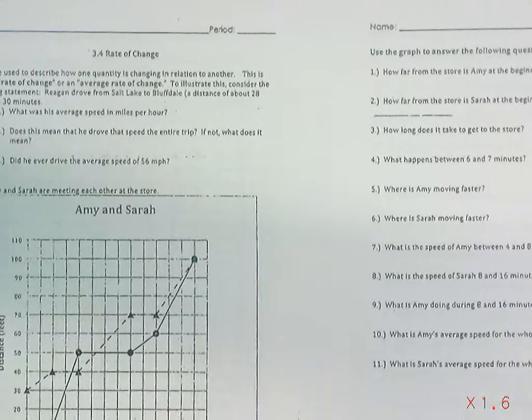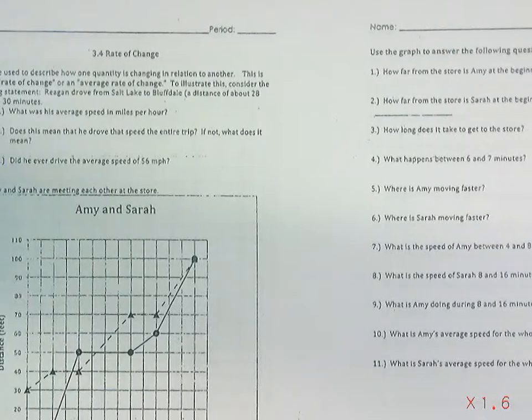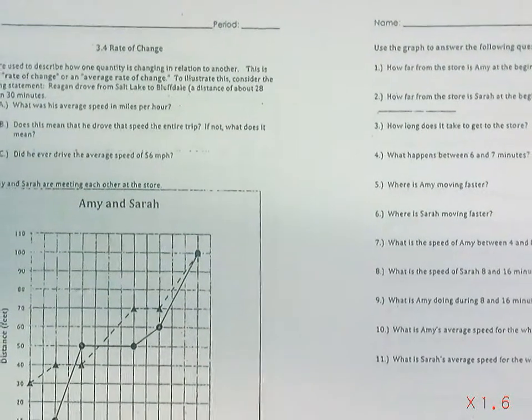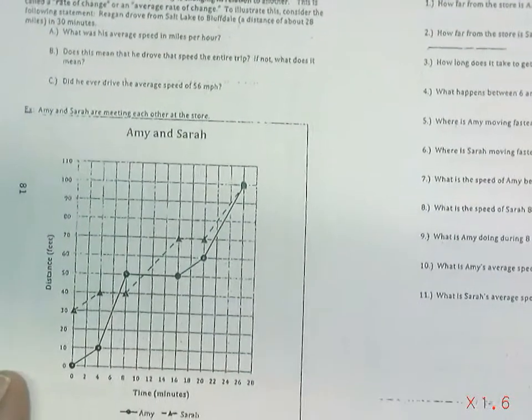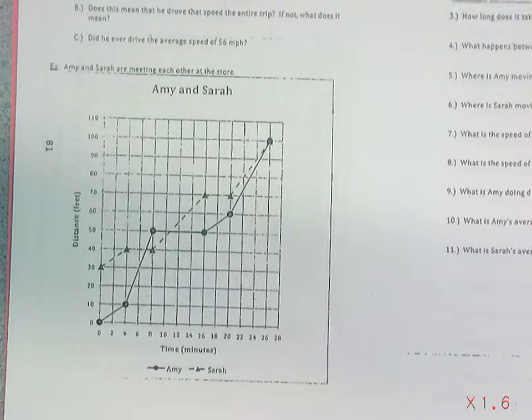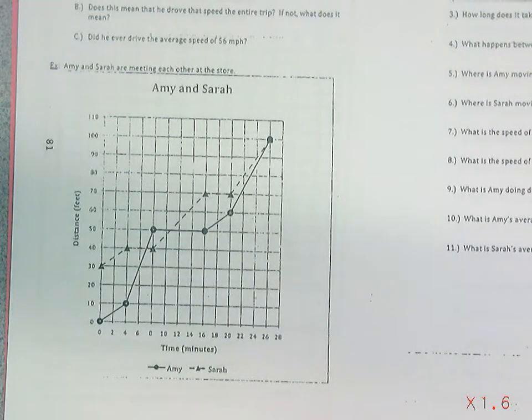So, today we're going to be talking about stories and graphs. Basically, we're going to be looking at a graph, and we're going to use it to interpret some things about what's going on. First of all, this is our graph right here. It's talking about Amy and Sarah, and they went for a walk, a crawl or something.